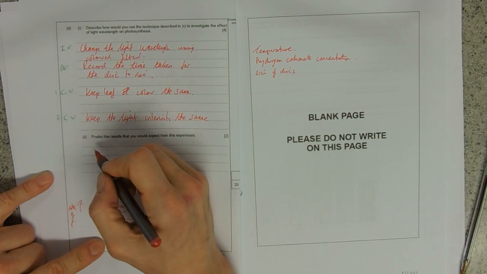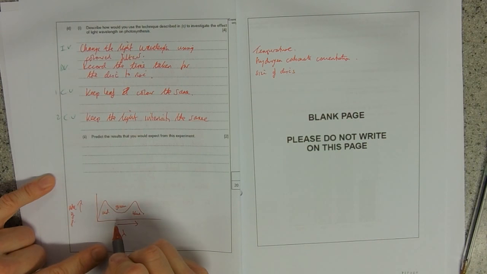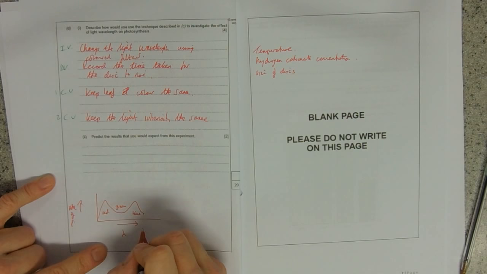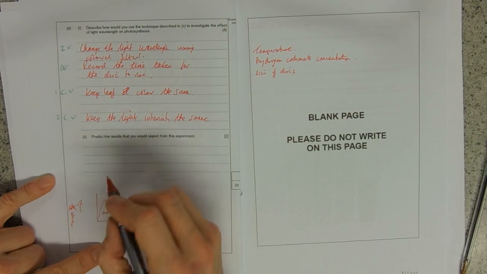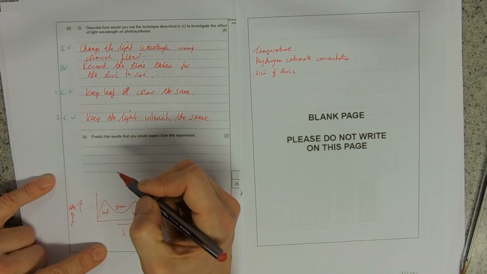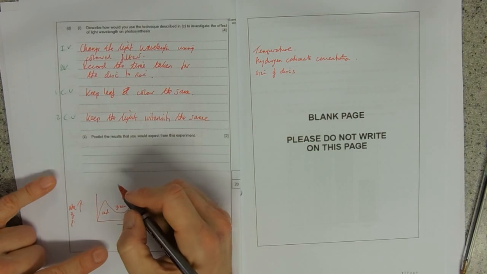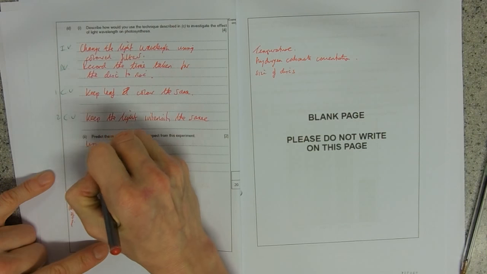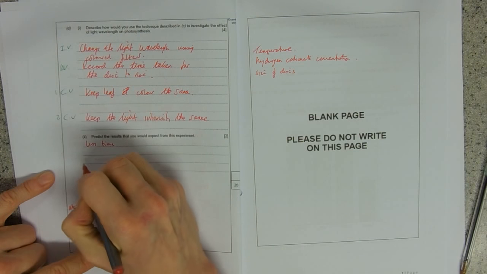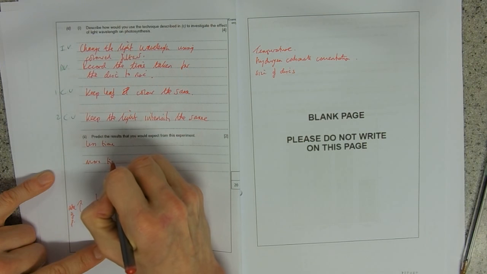So we would expect our kind of blue and red to rise. Would that be faster or slower? Faster or in less time? So less time and more time.